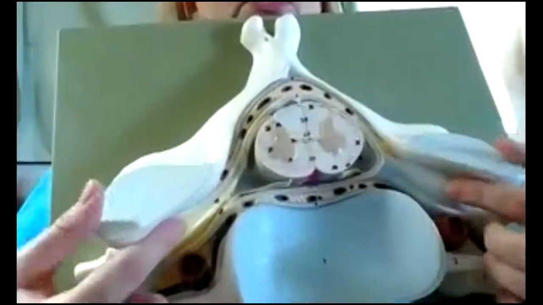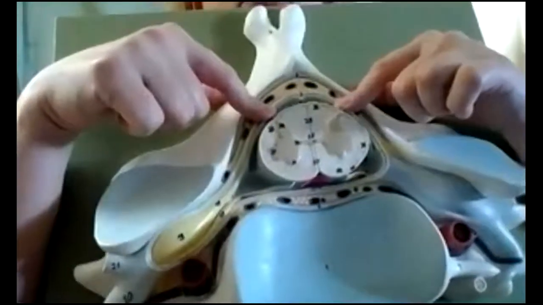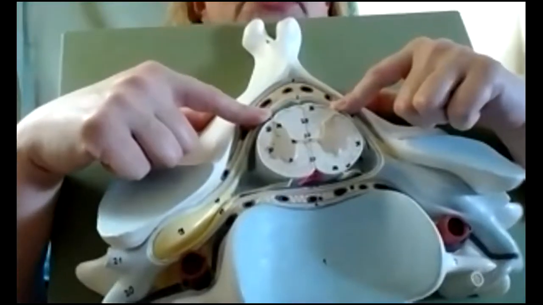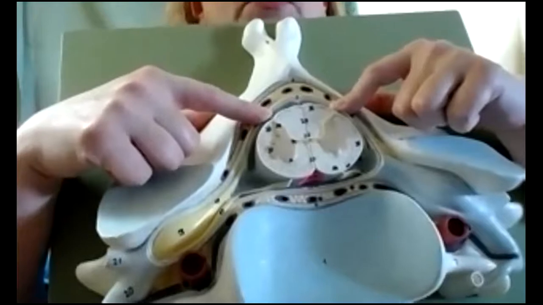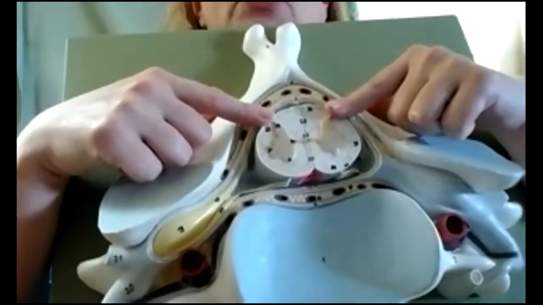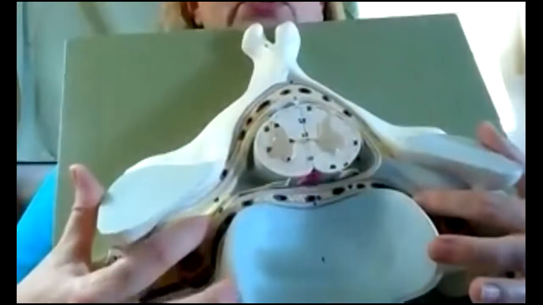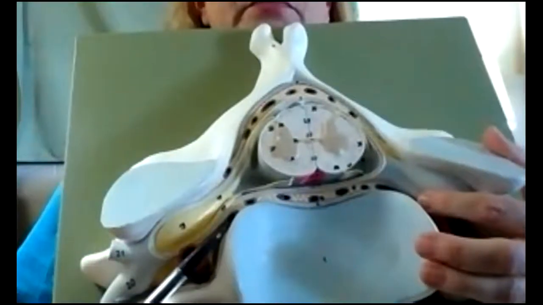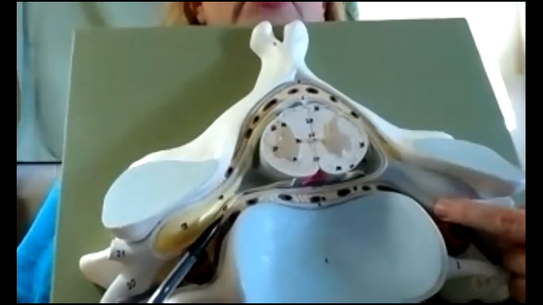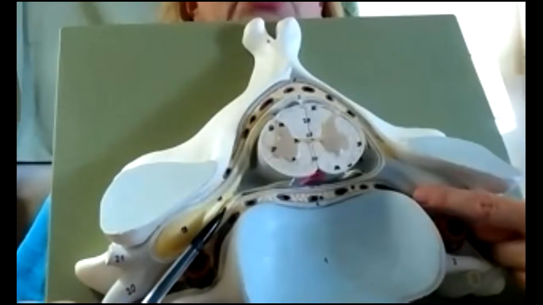This thick root that comes in towards the back of the spinal cord is called your dorsal root. Your dorsal root brings sensory nerves from the peripheral nervous system into the spinal cord. Then leaving the spinal cord, going out this skinny root right here, this skinny root, you'll see it here and here, is the ventral root. So dorsal root and then the ventral root.